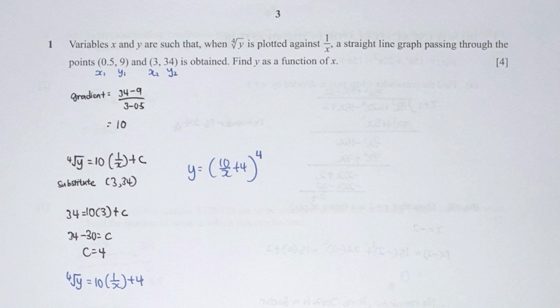So they say that it passes through the point 3, 34. You can randomly substitute whatever you like. In my case, I substituted 3, 34 into the x and y positions. Remember, you don't have to put it as root of 34 and also 1 over 3. Reason being, they say it passes through already, which means the y value itself is already 34 and the x is 3.